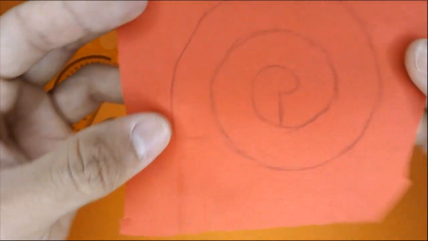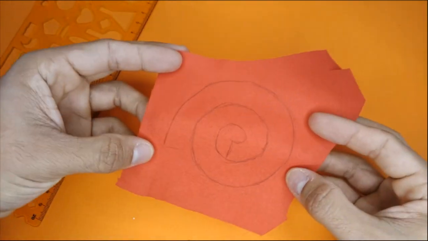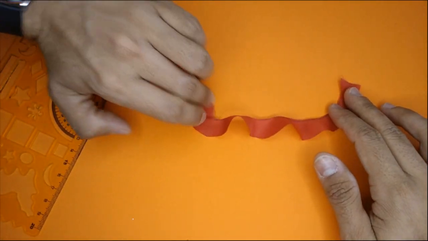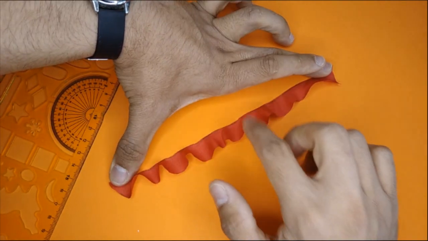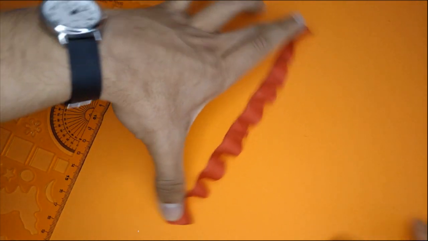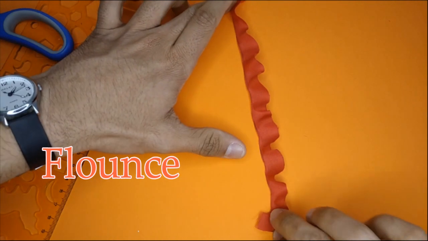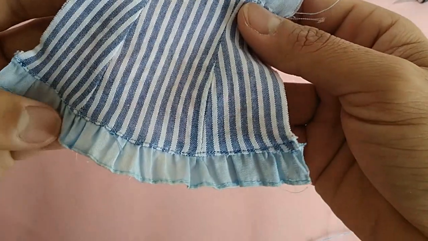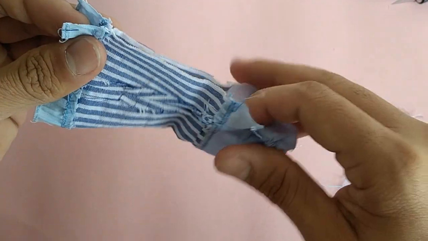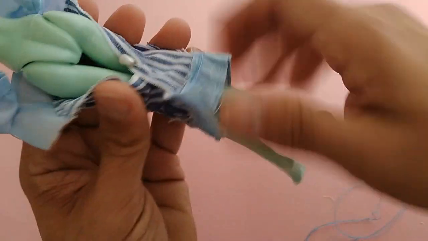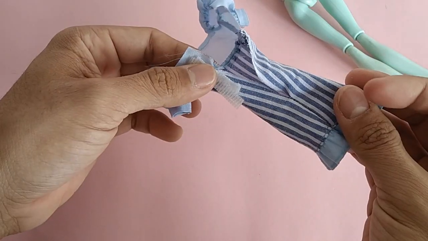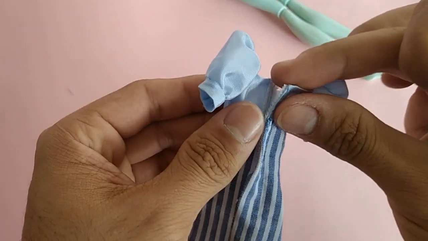Another way is to draw a long spiral with the width of the ruffle and cut it open. This kind of ruffle is called flounce. I pressed mine with the iron to make it flat. I'm using this pin to check where I'm supposed to stop sewing. After closing, we seal the velcro.